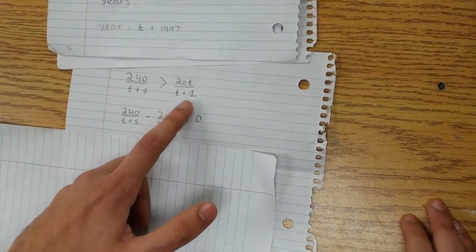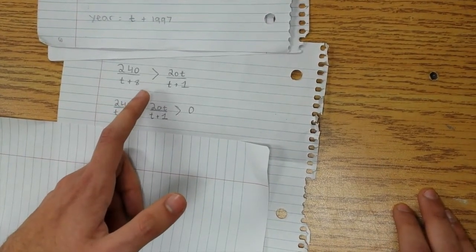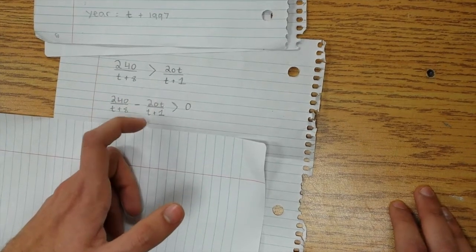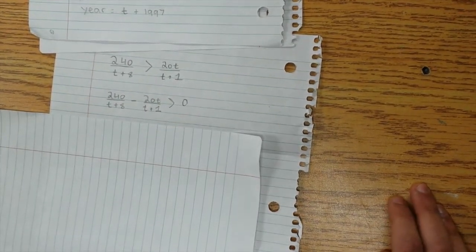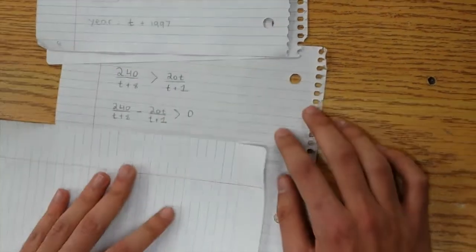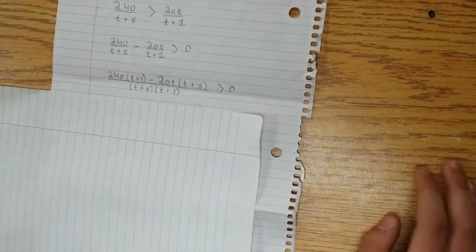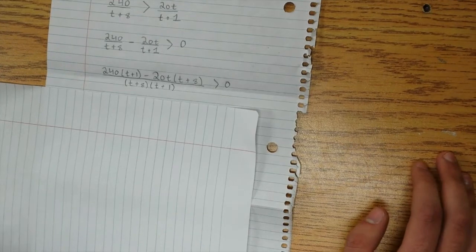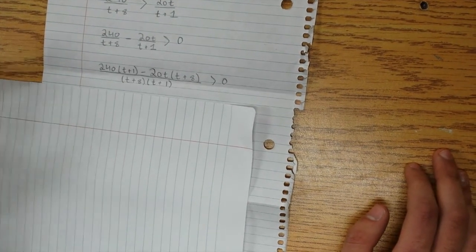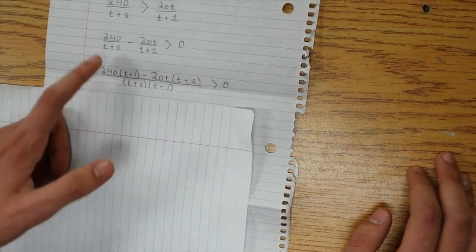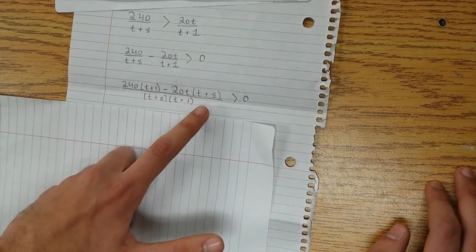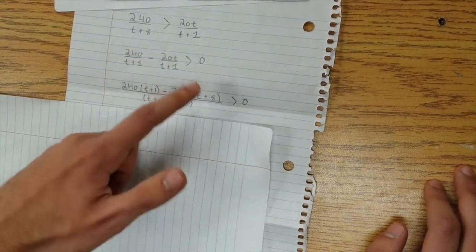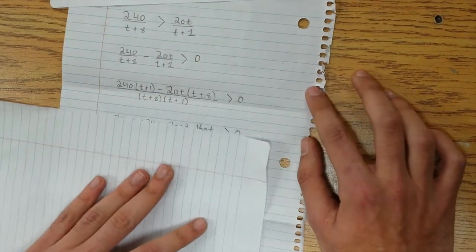So then we can bring this part over and make it 240 over t plus 8 minus 20t over t plus 1. Make this greater than 0 to make it easier for us to do the interval table, which will come later. And then after that, you find the common denominator, which is t plus 8 times t plus 1. And then to get the common denominator, you would do 240 times t plus 1 minus 20t times t plus 8. And remember to keep these greater than 0 so you don't lose marks.